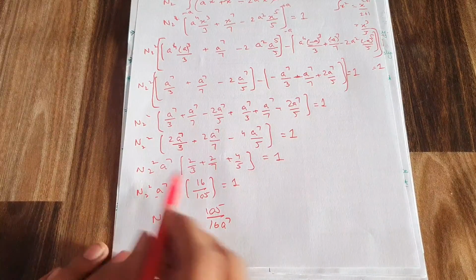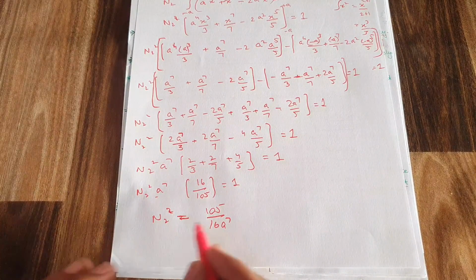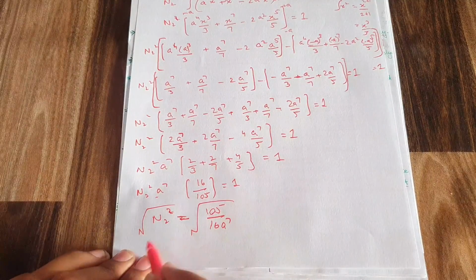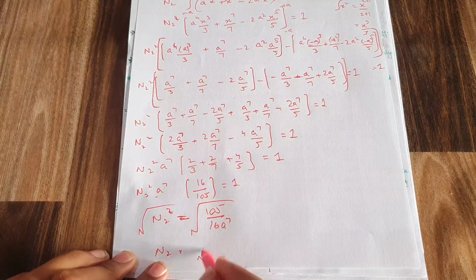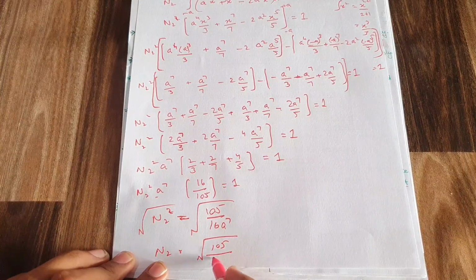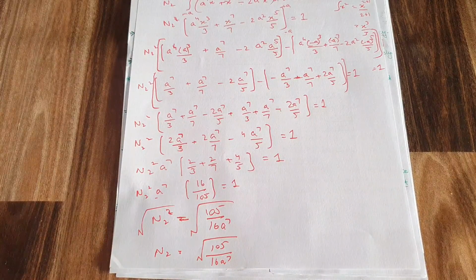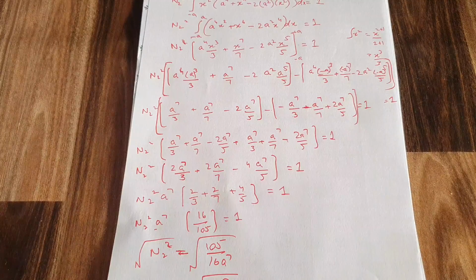Okay, so I've just rearranged the equation and taking under root on both sides. If I take under root on both sides, then N will come out to be equal to under root 105 divided by 116 a raised to power 7. So this was the answer of N. So our normalization constant is calculated.